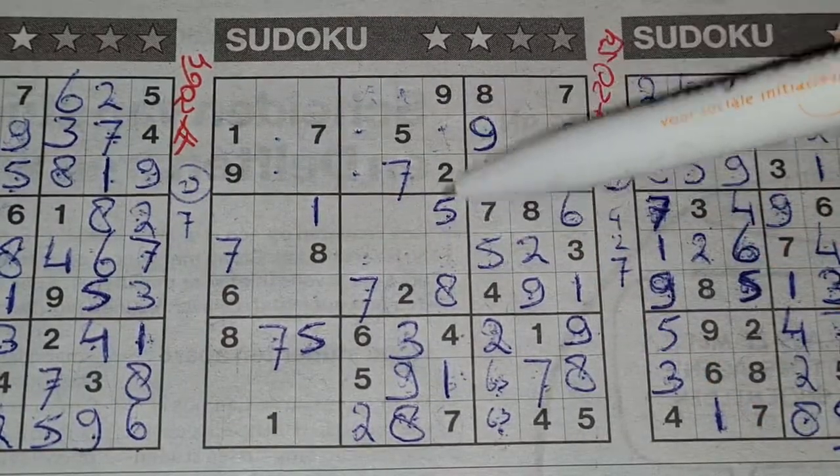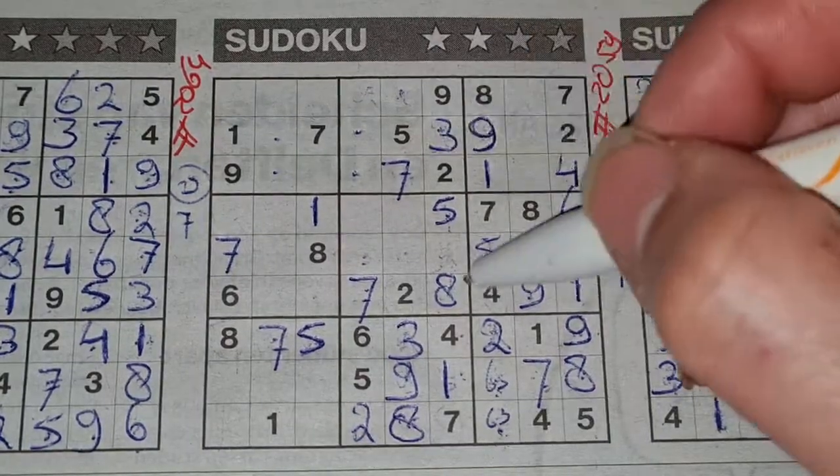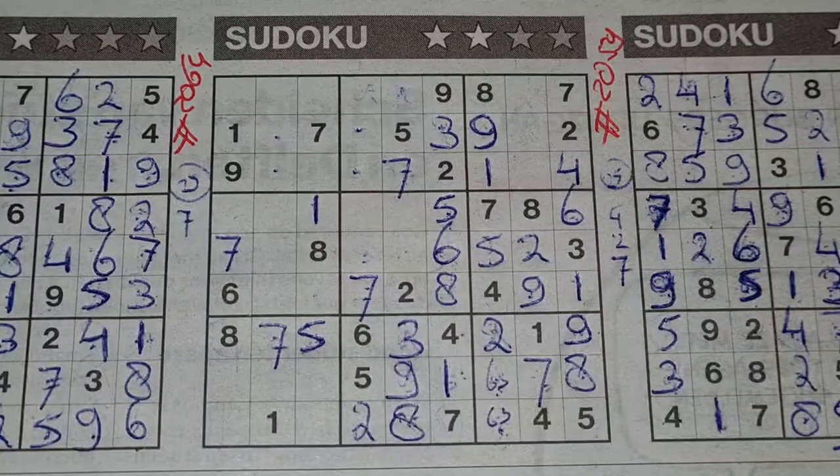So the 3 and the 6 are left. We see here 3, no 3 there. 3 should be here, and the 6 goes there. All right.